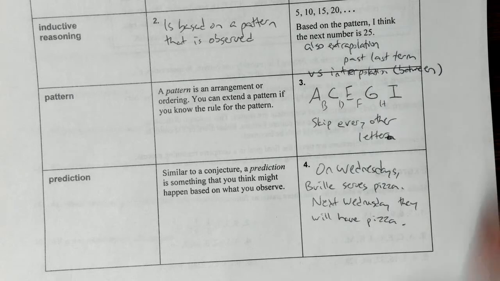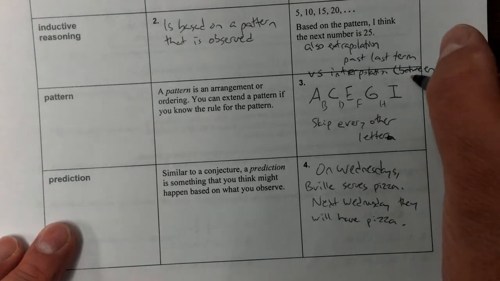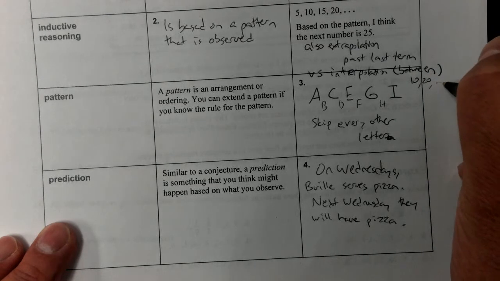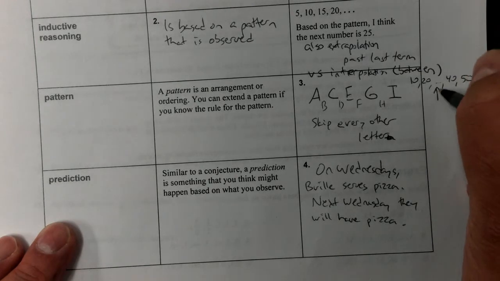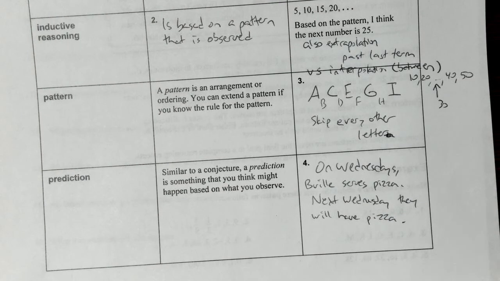Extrapolation would be past it. Interpolation would be like, let me do a very simple one. If you know it's 10, 20, then something, and then 40, 50, you can interpolate that it'd be 30. So interpolation would be between.